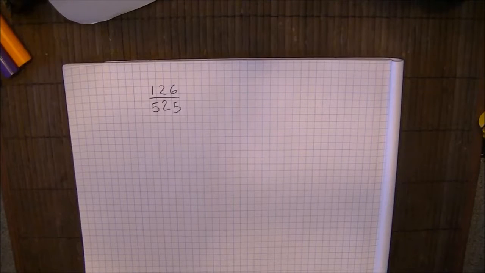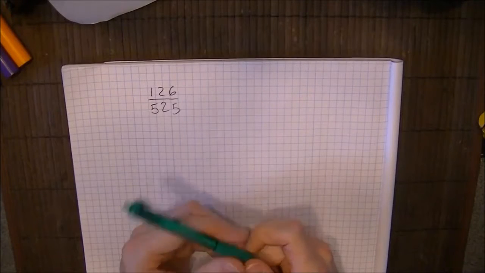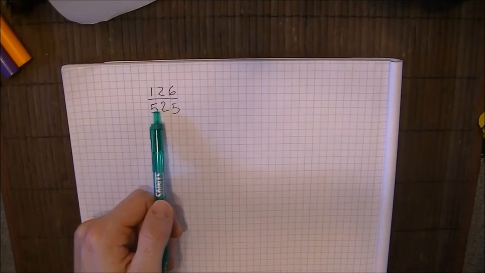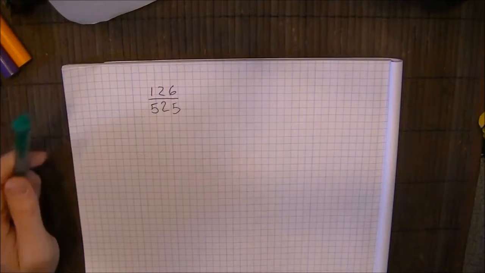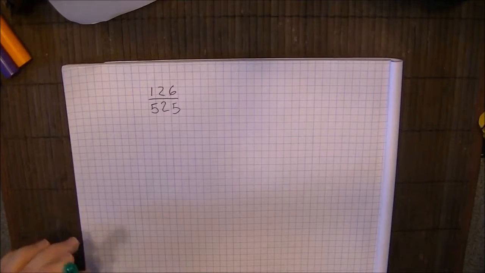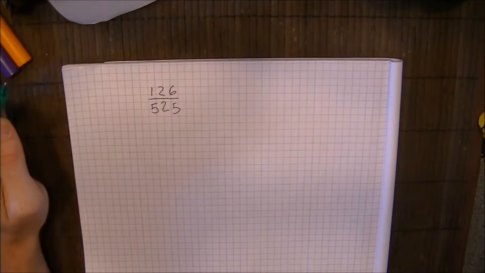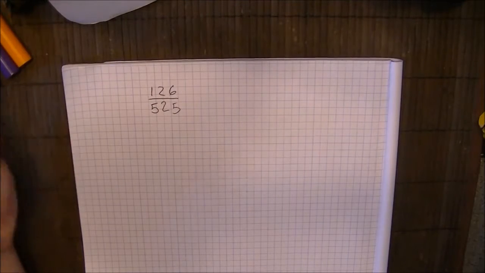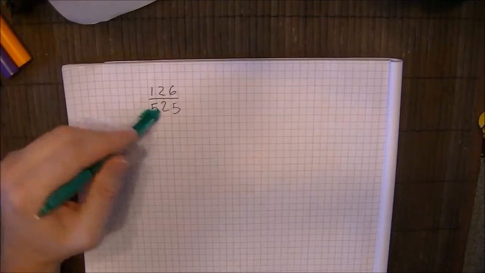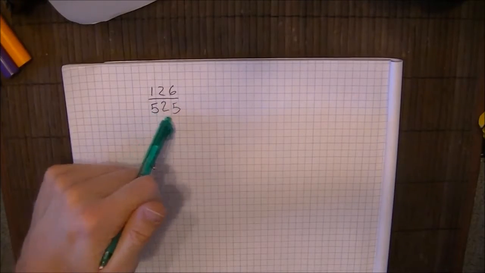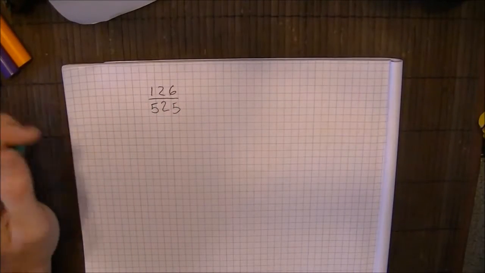Are there any obvious factors that go into both? Does it have any common factors? Not common multiples, but common factors. What goes into both of these numbers? Well, okay, does 2 go into both? No, certainly not, because the 525 is an odd number. 2 doesn't go into any odd numbers.